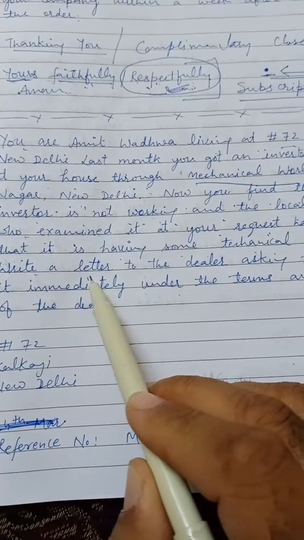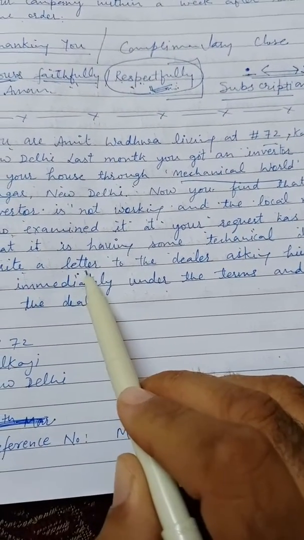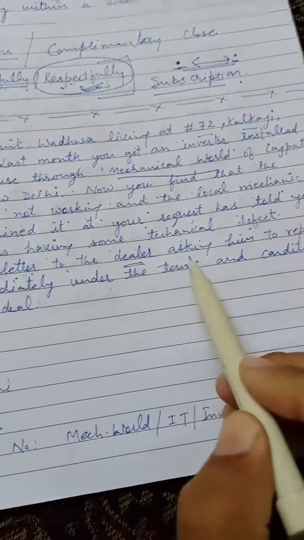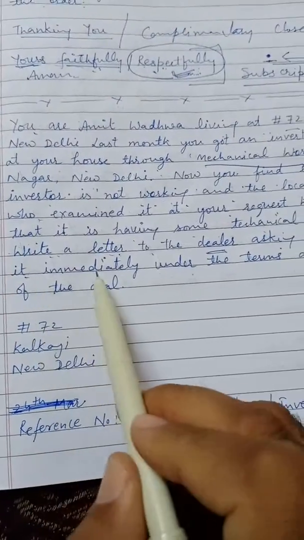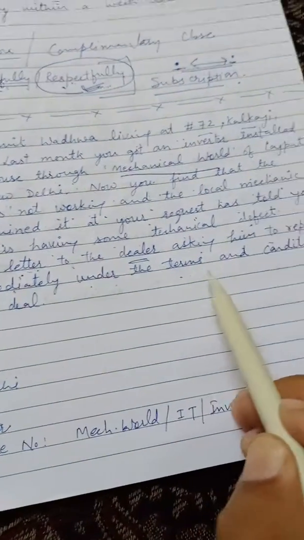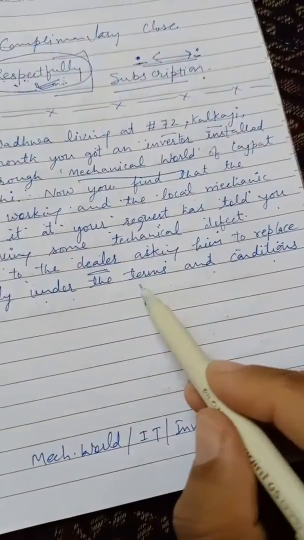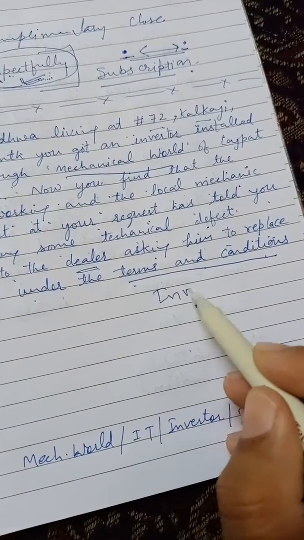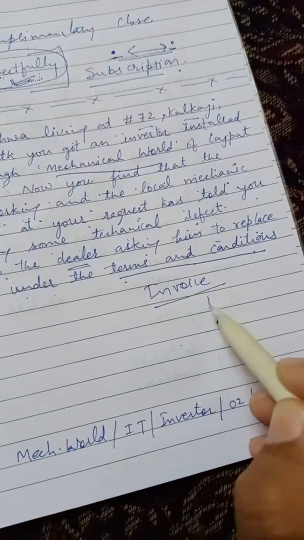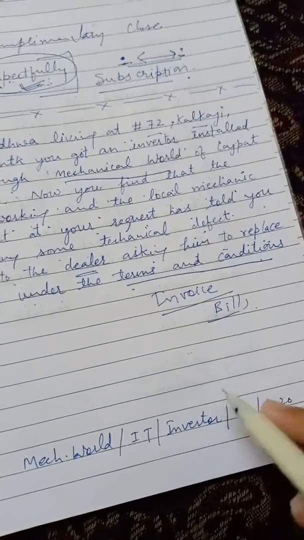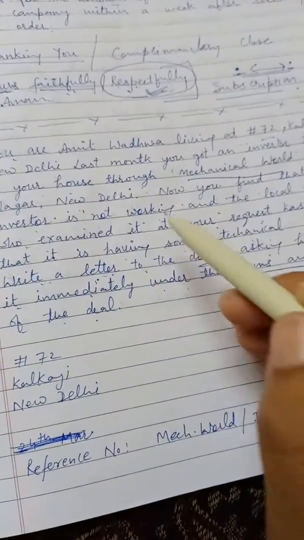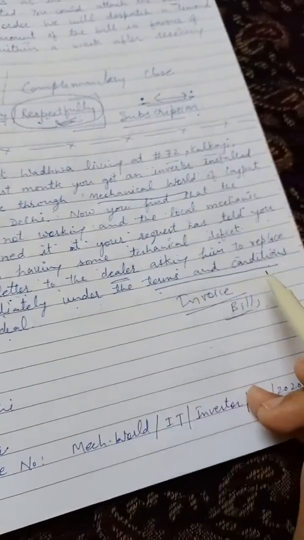Write a letter. Now the statement is over and the real thing starts. Write a letter to the dealer asking him to replace it immediately under the terms and conditions. Where are these terms and conditions mentioned? They are mentioned on the invoice. Invoice means bill. So we have to write this letter for replacement.